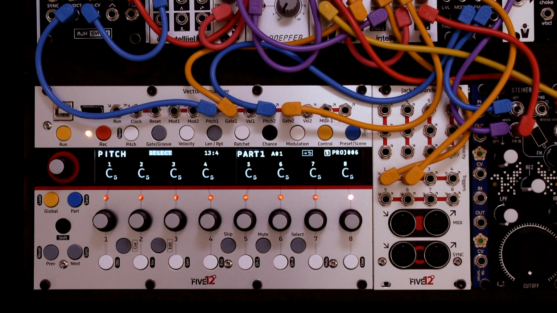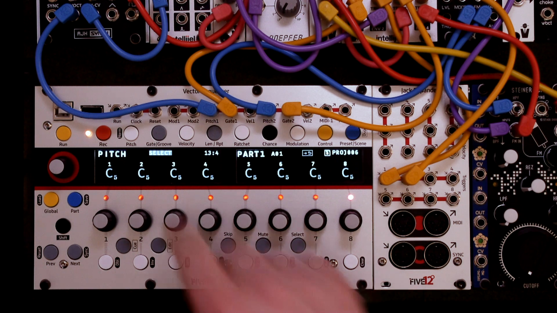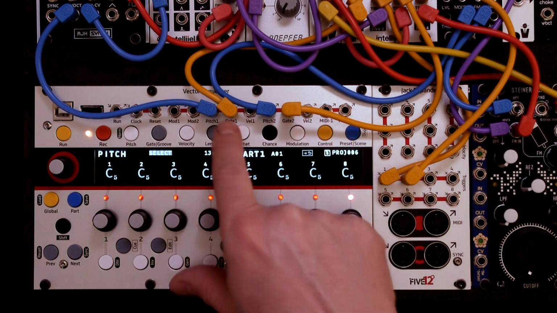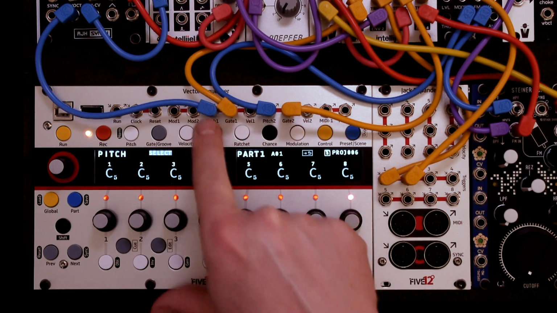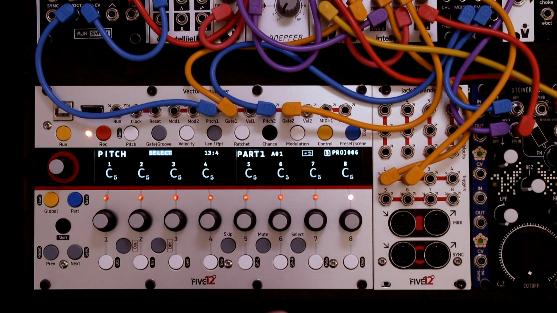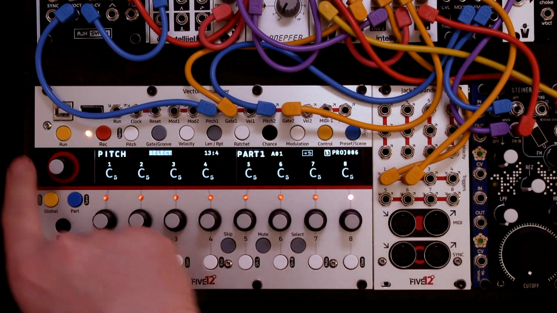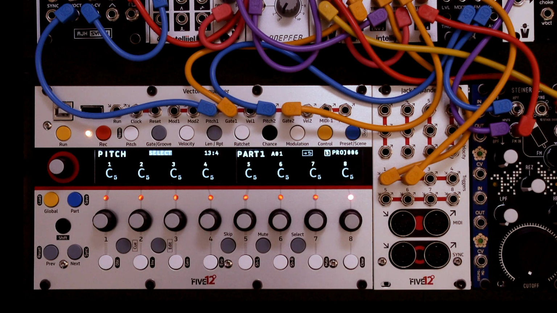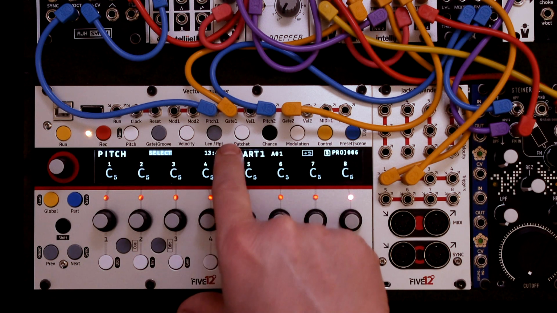Let's start with a very high-level panel tour. Along the top we have a bunch of jacks. These are all your inputs and outputs. You can see I've already patched in pitch and gate for parts 1 and 2. Below that we have a bunch of buttons. The run button is on the left, and then we have a row of buttons for accessing different edit modes.